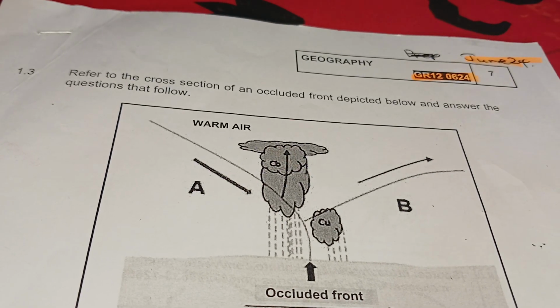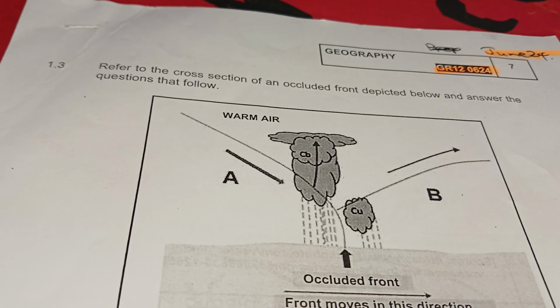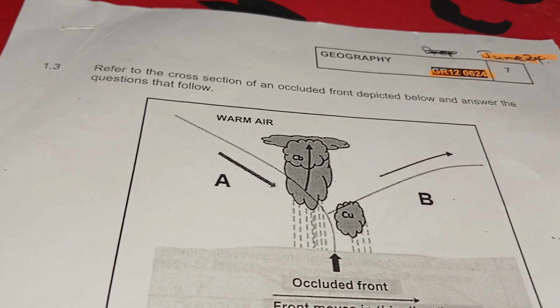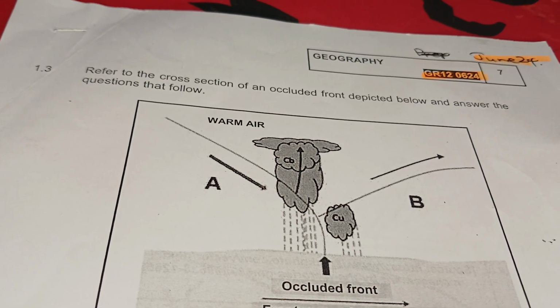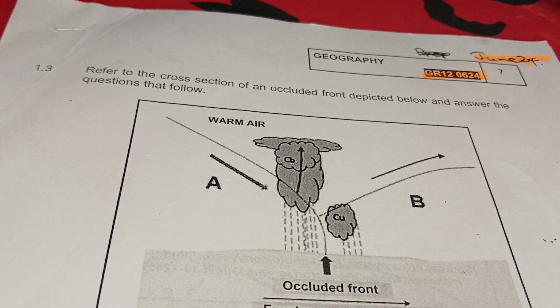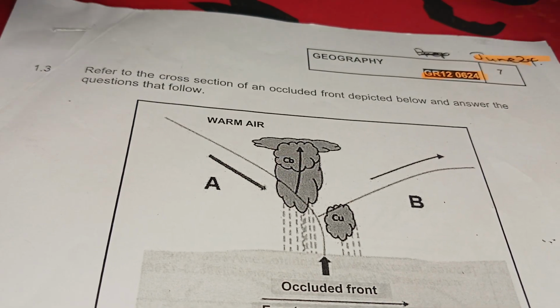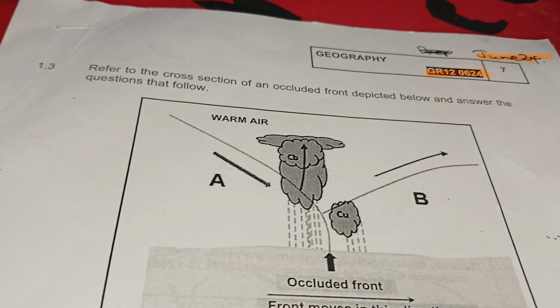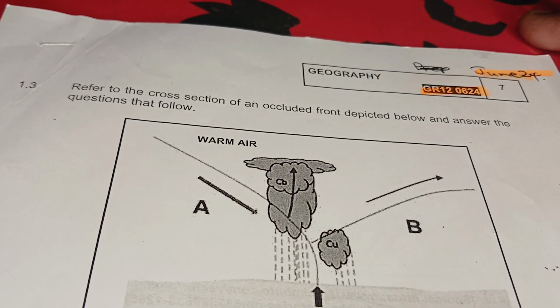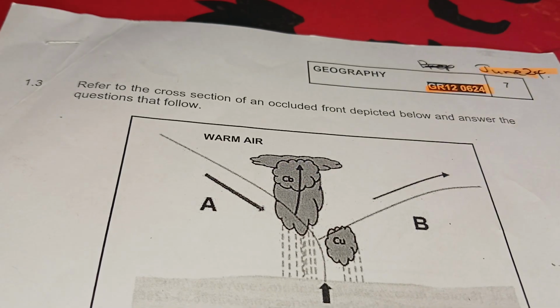Okay, so the first thing, let's just try to analyze the diagram as it is. It's very important. Do not just rush to start answering the question. You have to understand the diagram, because this will help you to have correct answers. Refer to the cross-section of an occluded front depicted below and answer the questions that follow.